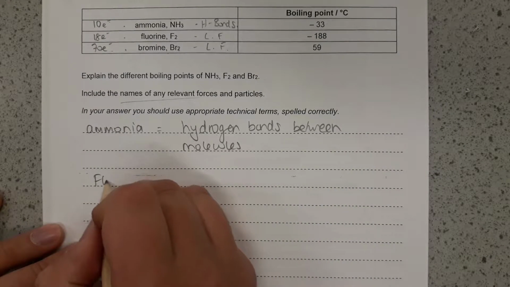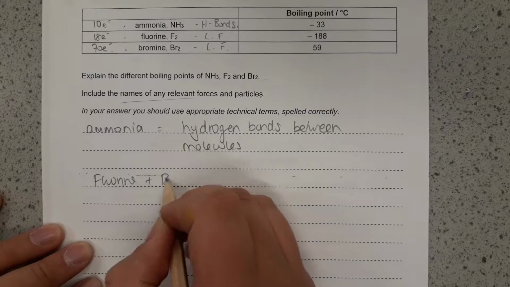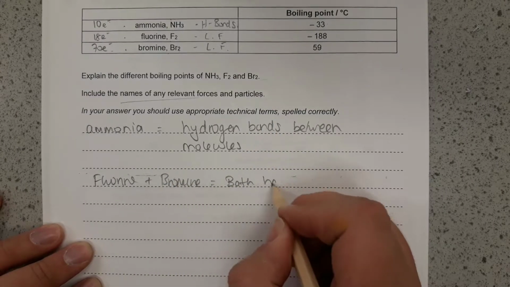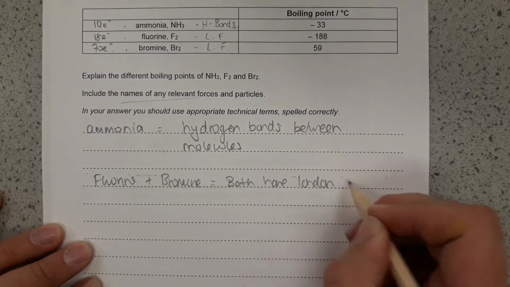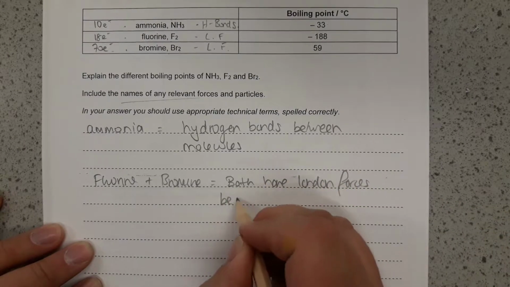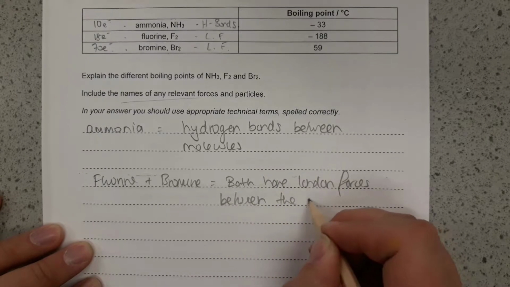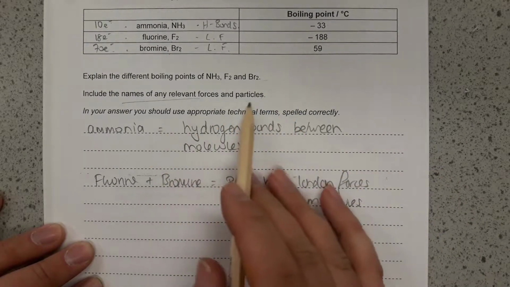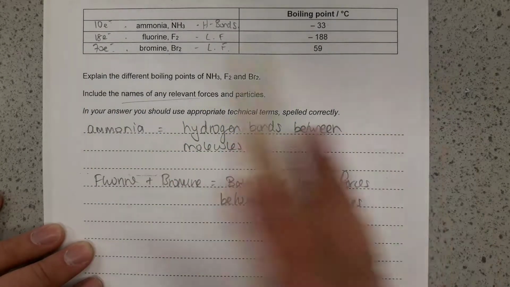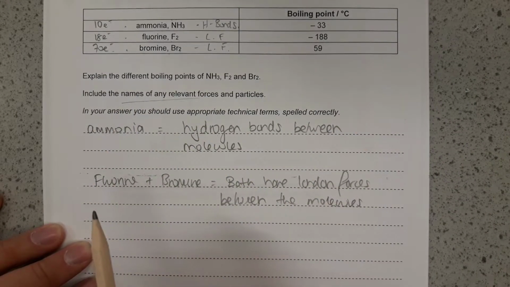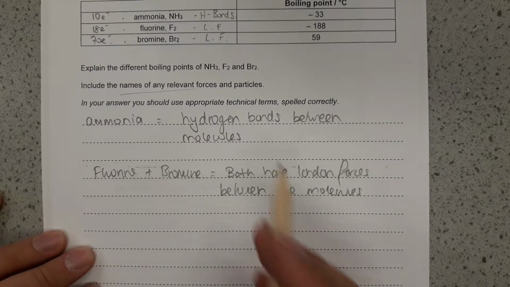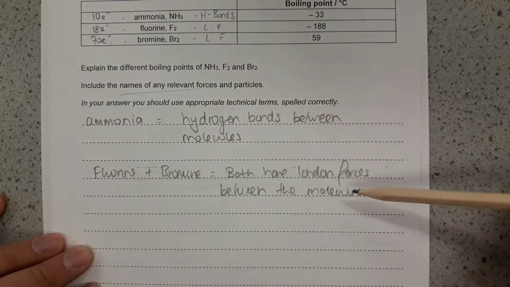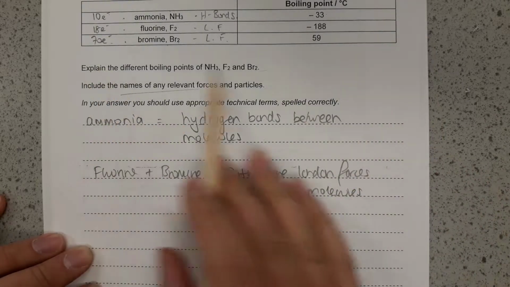Okay, fluorine and bromine. So both of these have London forces between the molecules. So again, I'm stating the particles. Okay, and that's the bit that's commonly missed out. When you see that, it's asking you to say where the attractions, where the intermolecular forces are forming in between. So that's stating the type of intermolecular force and the particles in which they're forming in between. So that's explained the difference.